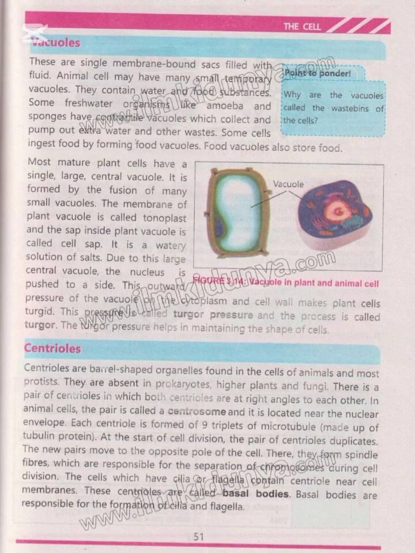In plants the large vacuole is formed by the fusion of small vacuoles. A lot of small vacuoles join together to form a single large vacuole in the plant cell, and the membrane of the plant cell's vacuole is known as tonoplast. That is an important MCQ you have to keep in mind.